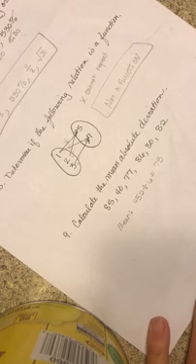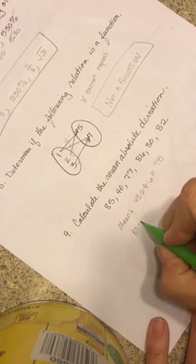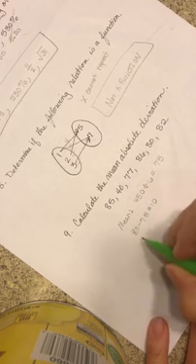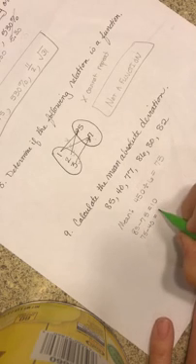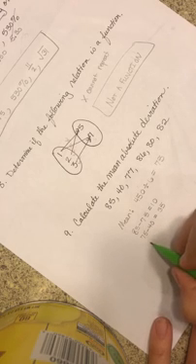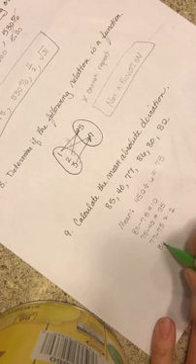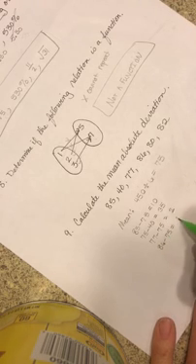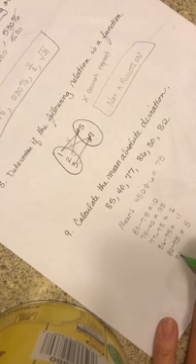Okay. Remember, my second step is to find out how far each number is from the average. So 85 minus 75 is 10. 75 minus 40, and again, remember it's got to be positive, is 35. 77 minus 75 is 2. 86 minus 75 is 11. 80 minus 75 is 5. And 82 minus 75 is 7.